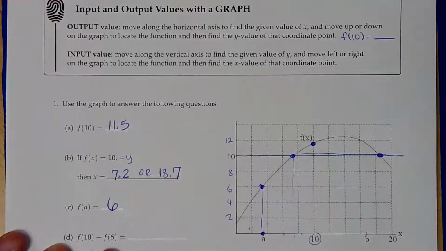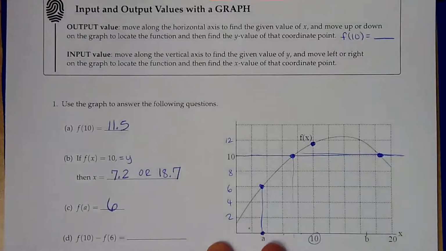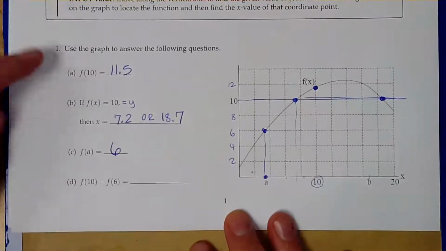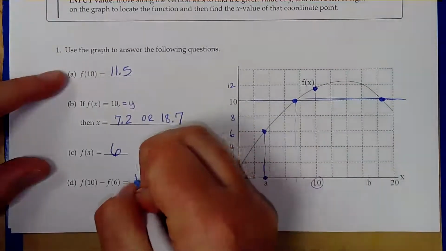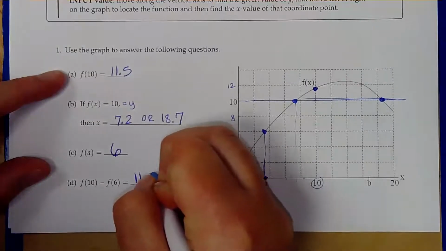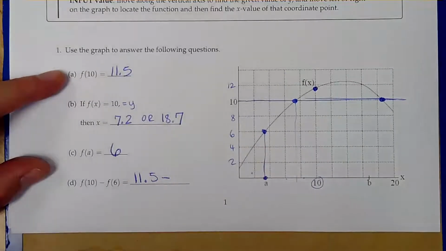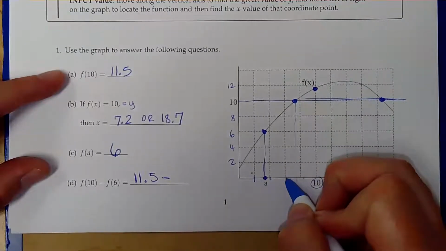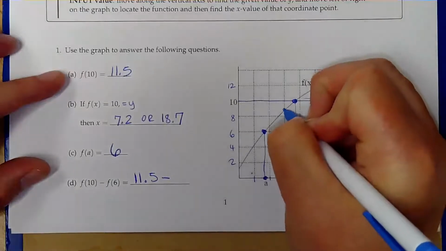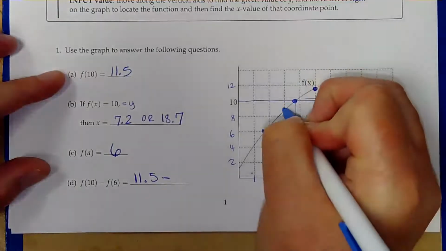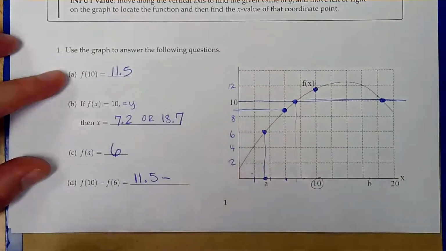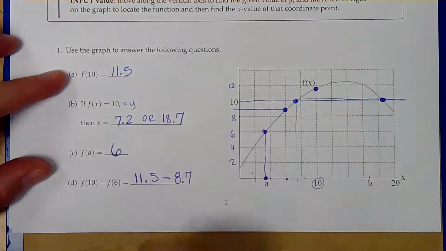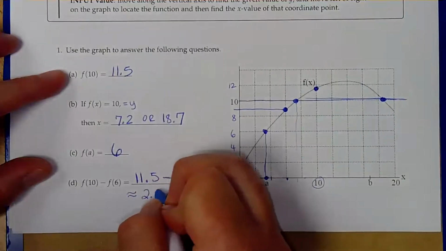All right, and then we have one last one. We have d. So I have f of 10 minus f of 6. And we already found f of 10 here, so we're going to write that down. Duplicate our work. I have 11.5 minus f of 6. So I do need to find f of 6. So this is 2, 4, here's 6. I'm looking at this point right here. And I'm looking for that y value. So that's going to be about 8.7. If I subtract those, I'm going to get roughly about 2.8 as an answer.